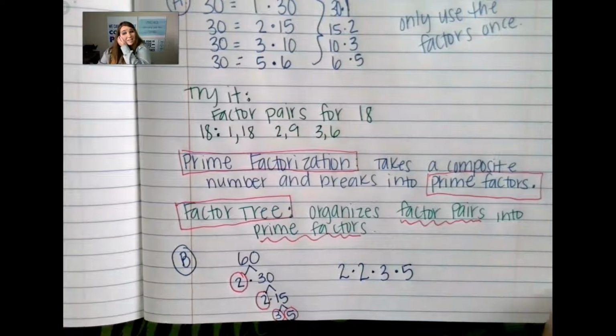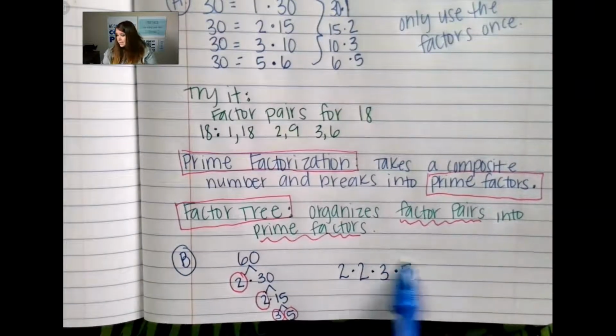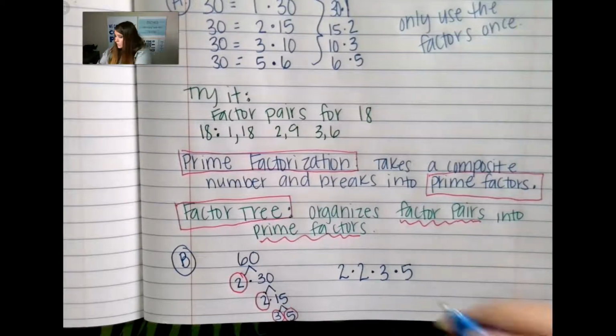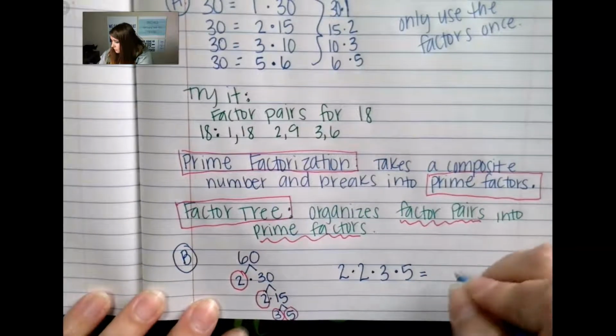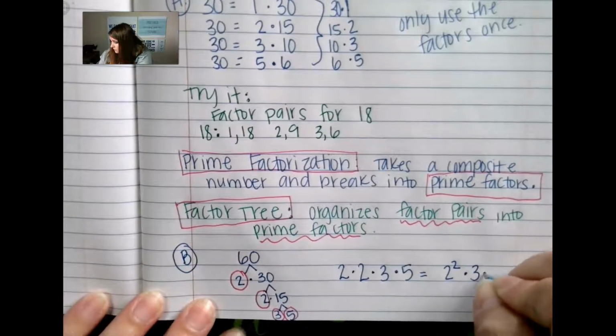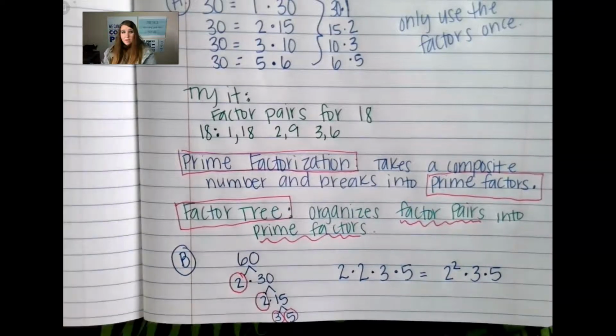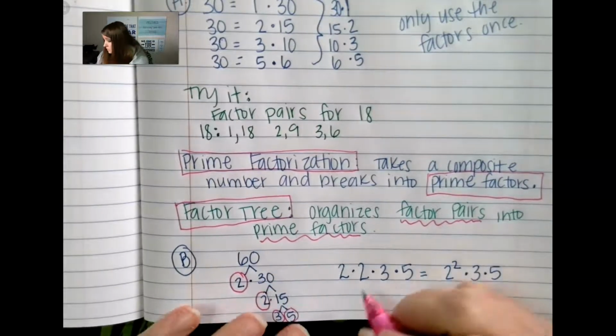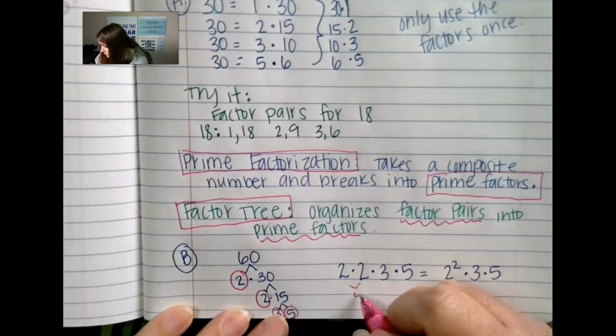I can use this to find the prime factorization, which is 2 squared times 3 times 5. And you know what? You can go back and try to solve this, and it will equal 60. So 2 times 2, that's 4.